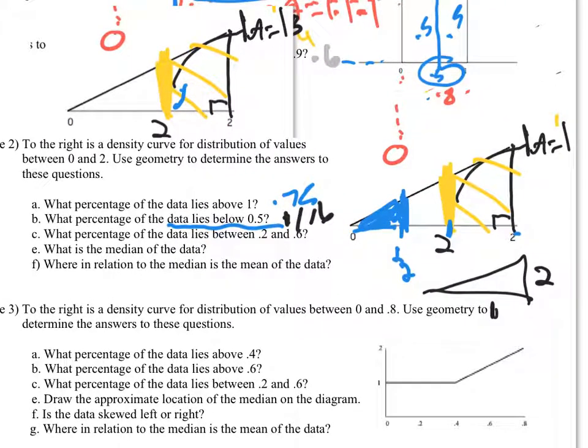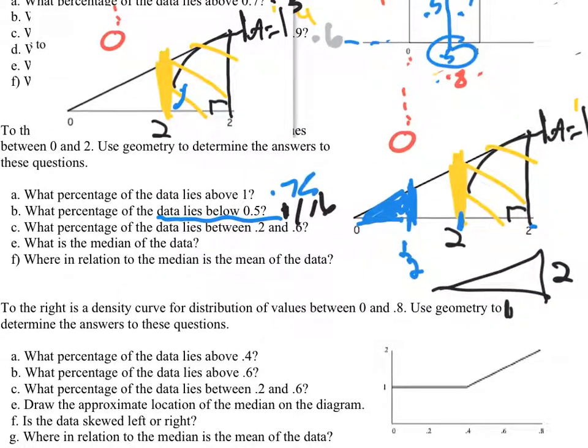The next one. What percentage of the data lies between 0.2 and 0.8? Oh, 0.6. Is that what it says? I just can't see it, so I need to clean it up a bit. 0.2 and 0.6. Well, 0.2 is kind of small. 0.6 is bigger than 0.5, so it's not even to the 1.